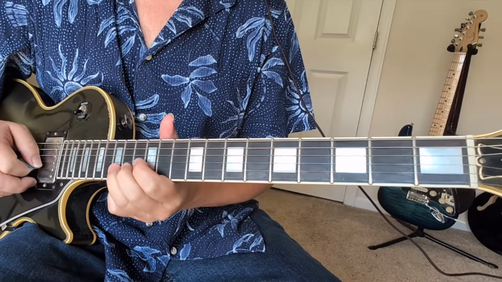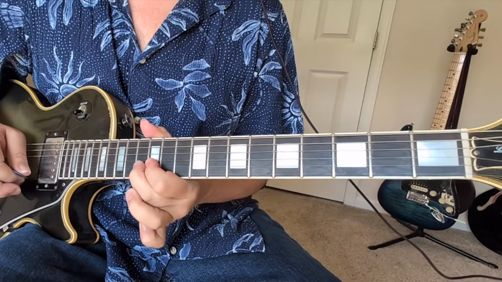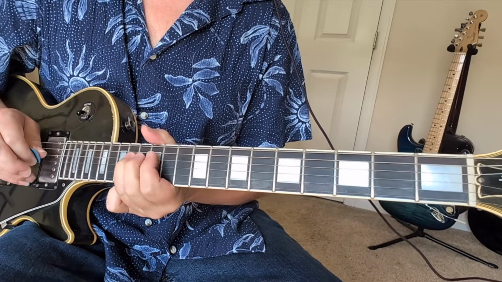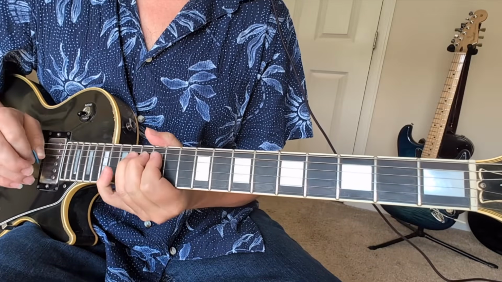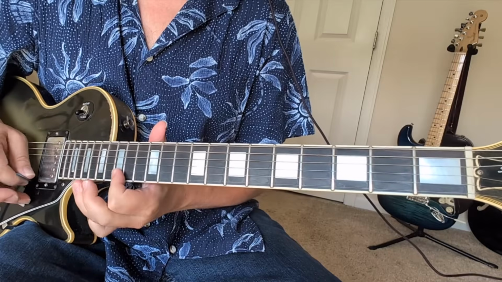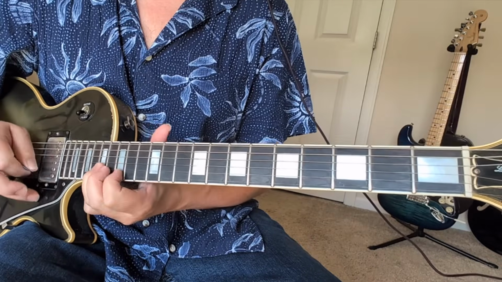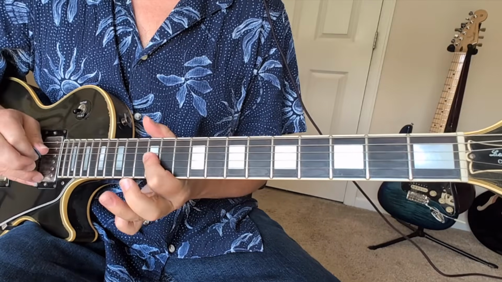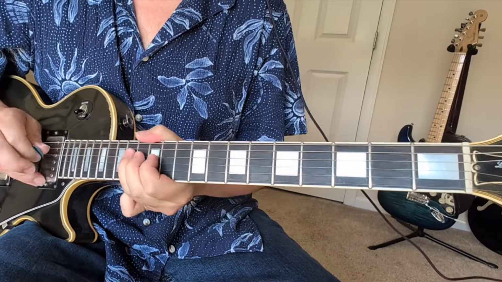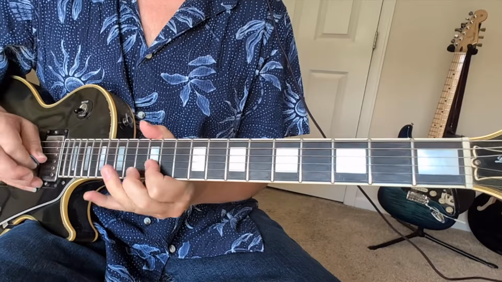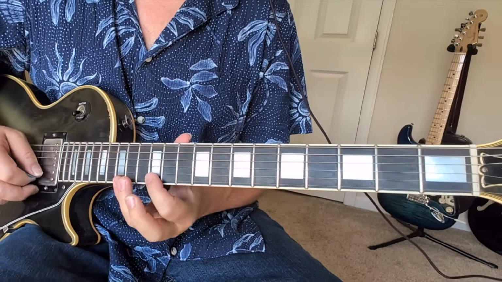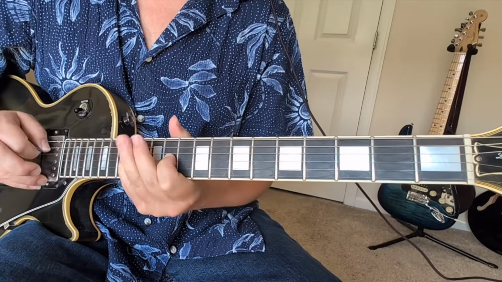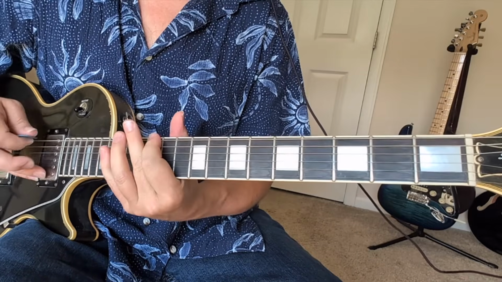So what I did there is I bent to the E, came into the C, hit a B, back into my E minor scale, back to an E. So just kind of using this scale, our E minor scale.